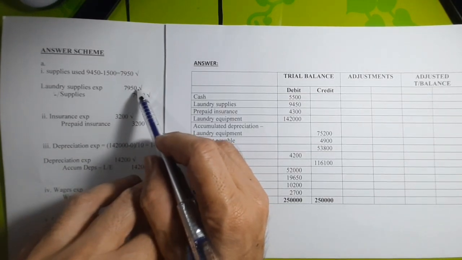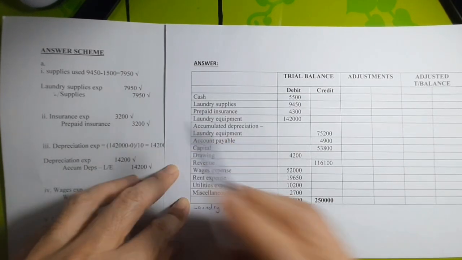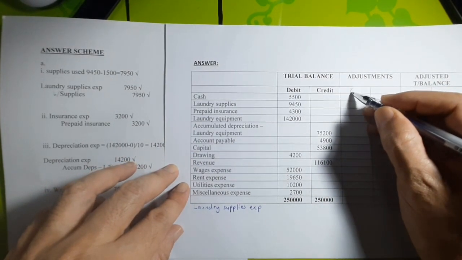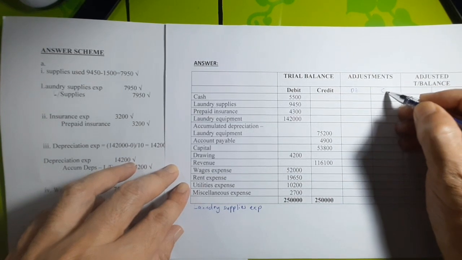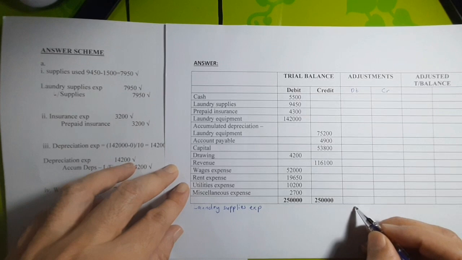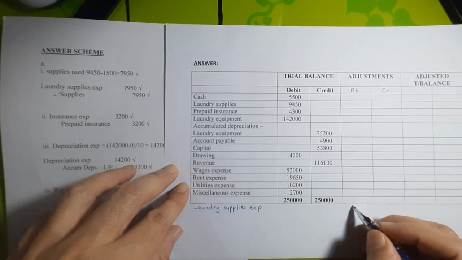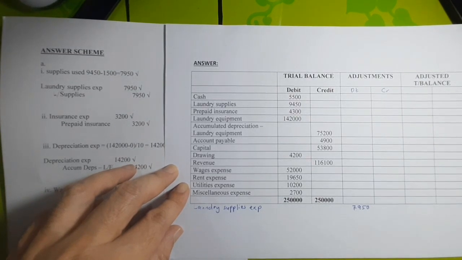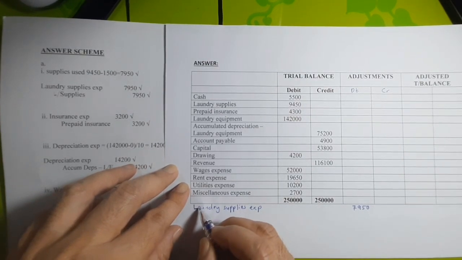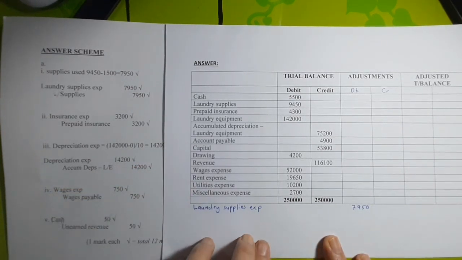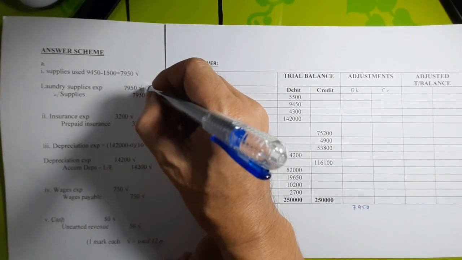The entry is debit 7950. So this is the adjustment. This is the debit adjustment, this is the credit adjustment. So for laundry supplies expense, the adjustment is 7950 debit. Okay, you are done with this.